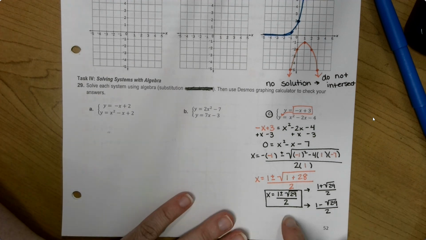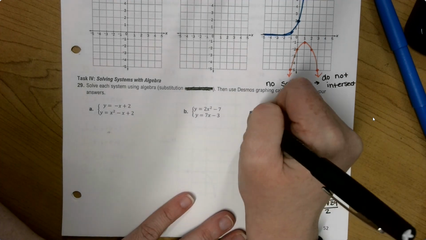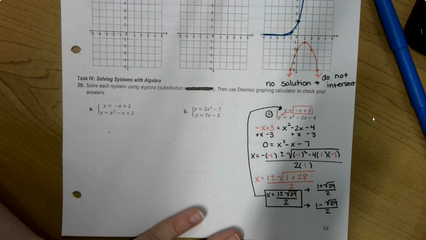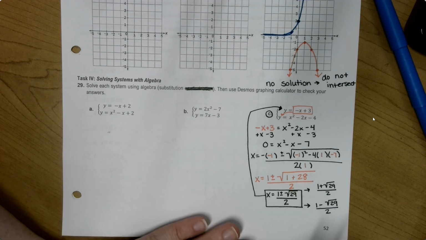And we're going to take those two x values and plug them in. Now, I would plug into that top. I would not plug that into the bottom. That looks like a pain in the butt. So, we're going to plug in.